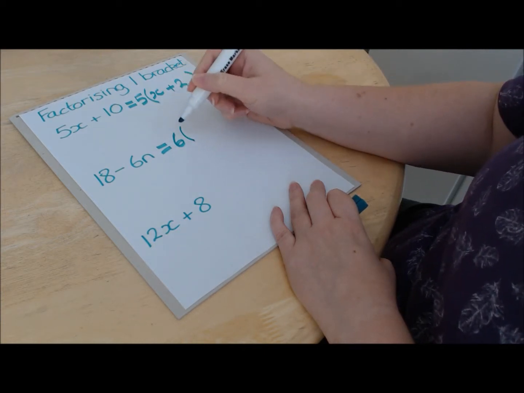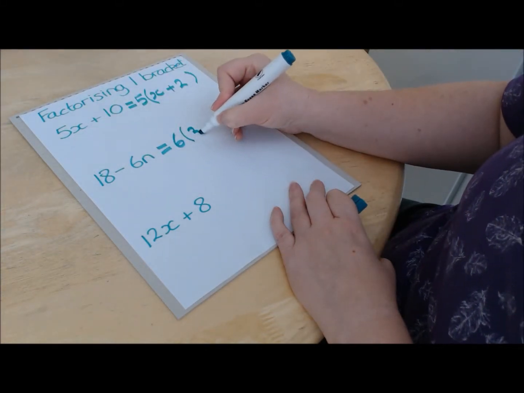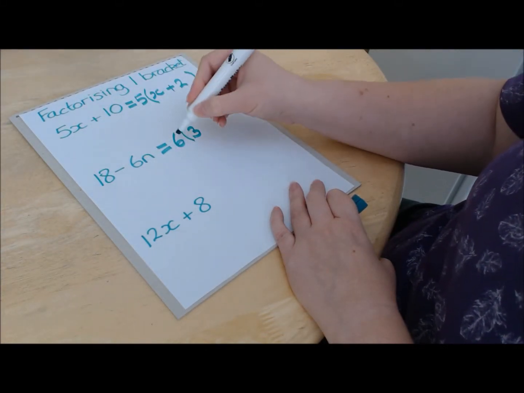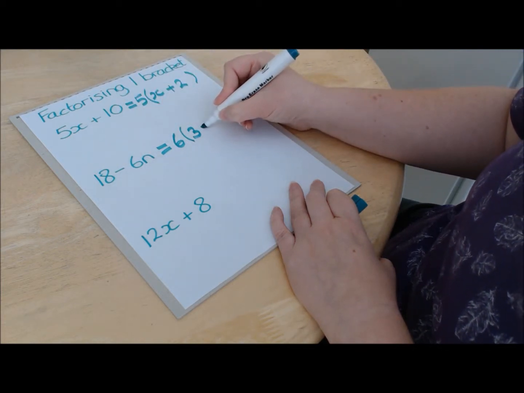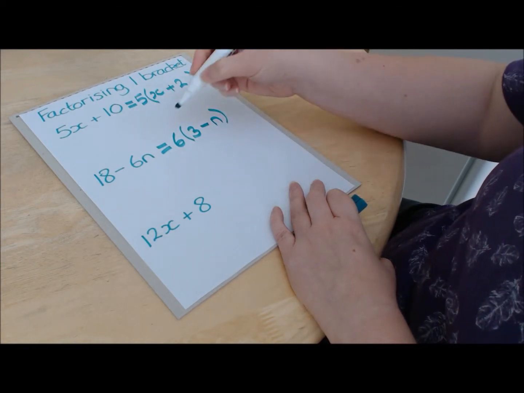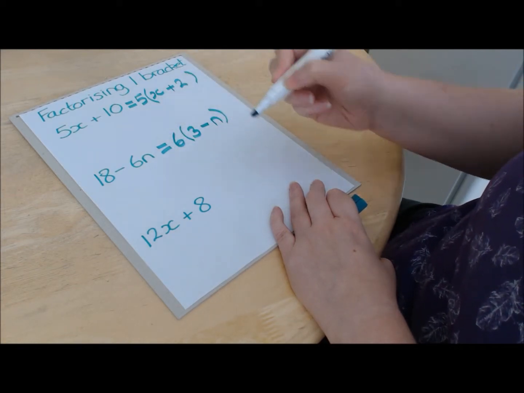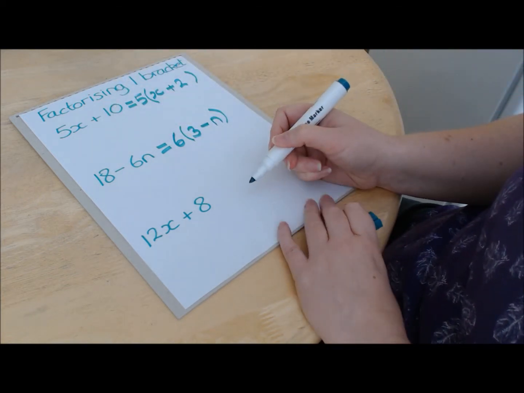So 6 times what would give me 18? The answer to that is 3. 6 times what would give me minus 6n? And that's going to be minus n. You can always just double check it by expanding out your brackets. You should get back to where you started.